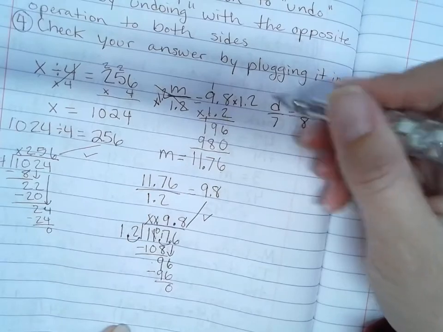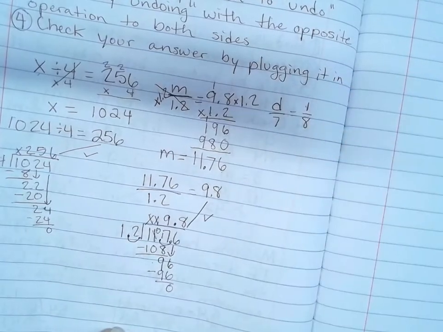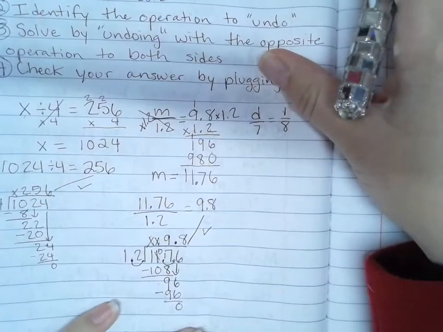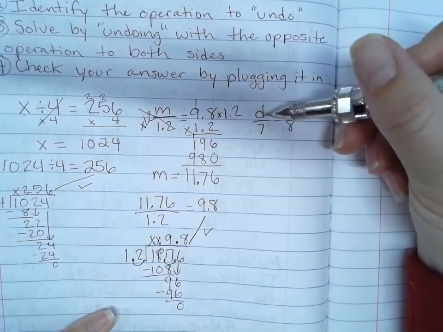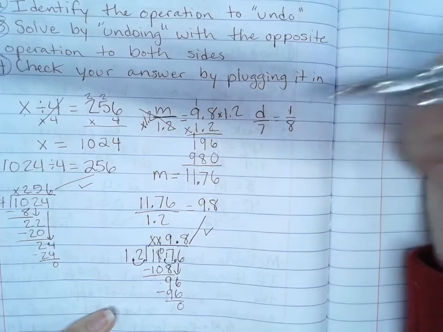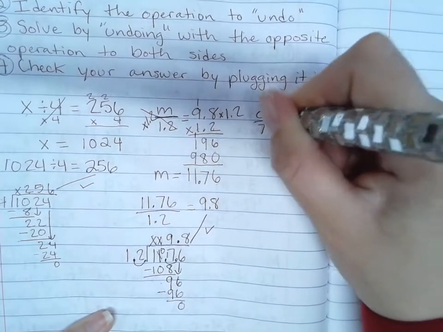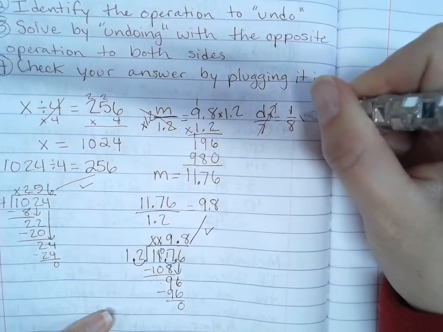Okay, let's try this one. D divided by 7 equals 1/8. I know some of your brains are going, but I don't like fractions. They aren't that bad. Remember, this means this number divided by 7. So how do I undo dividing by 7? I times by 7. But I have to times by 7 over here.